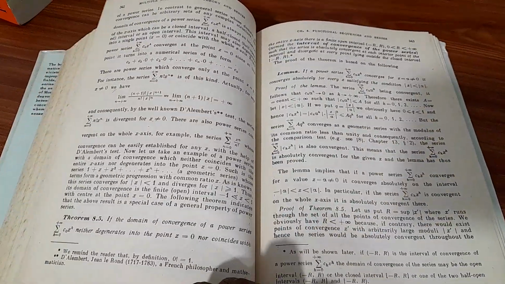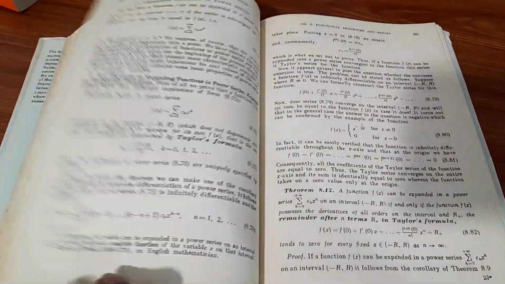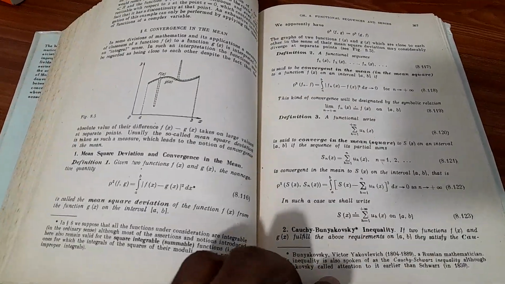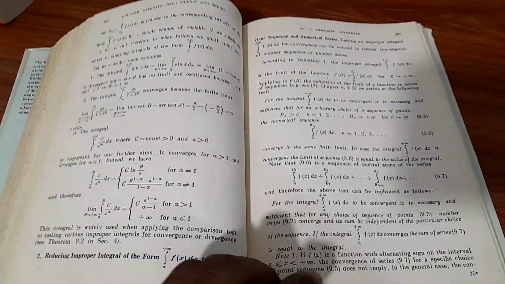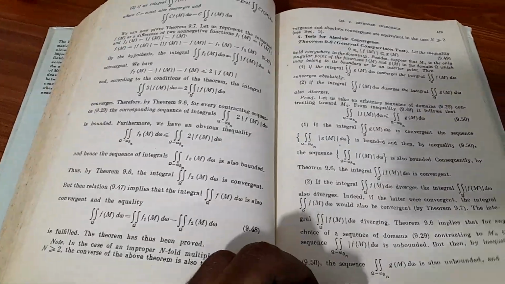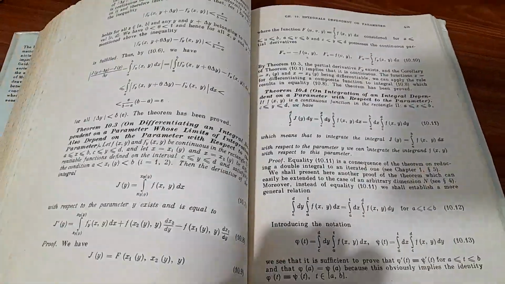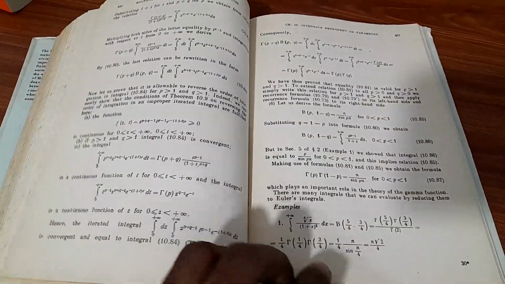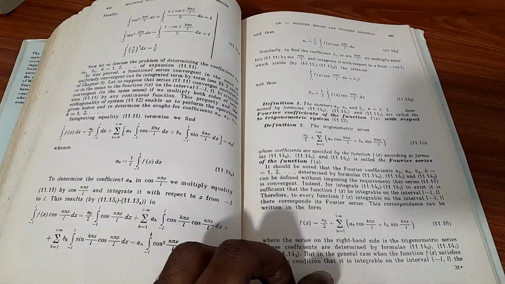Now we are in functional sequences and series. It is like almost everything is there. It's an advanced mathematics book. I'm just going through this, almost 500 pages. We are nearing 500 pages.